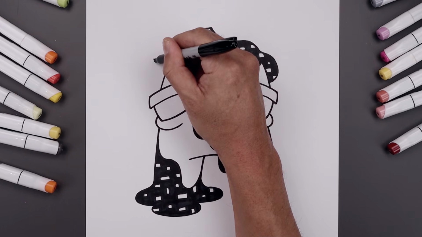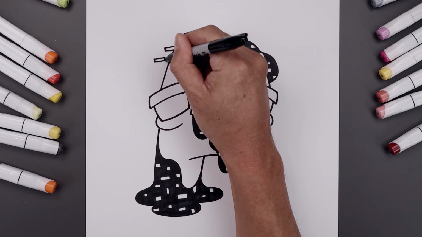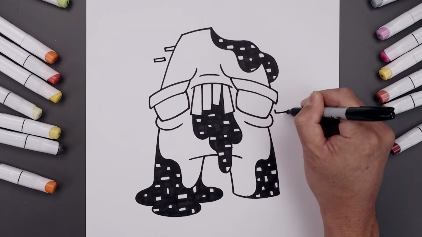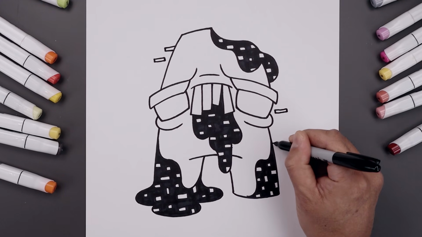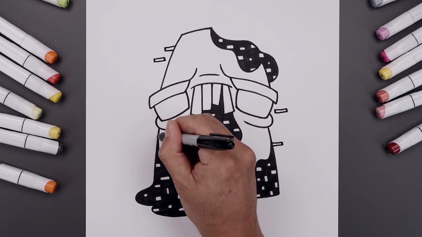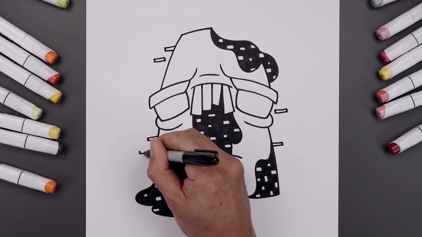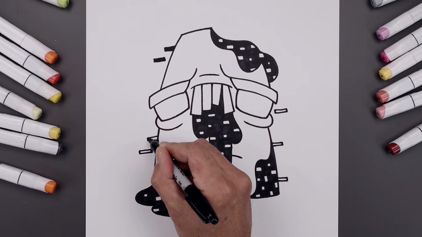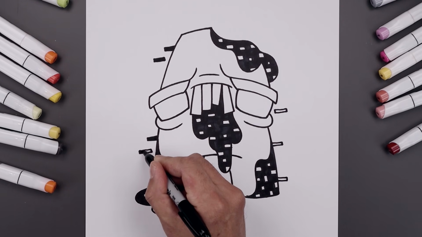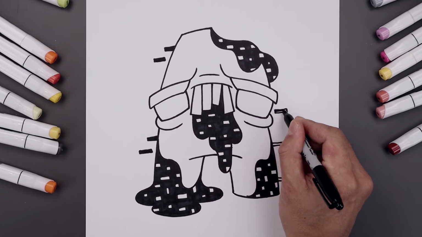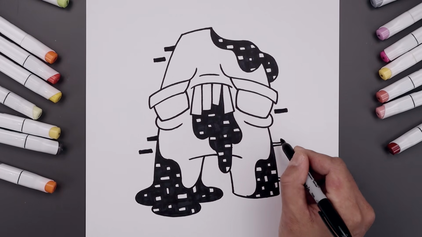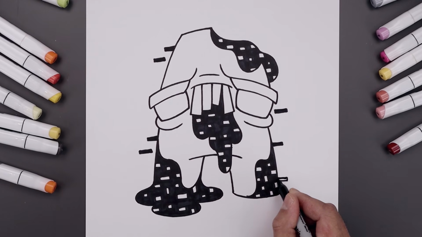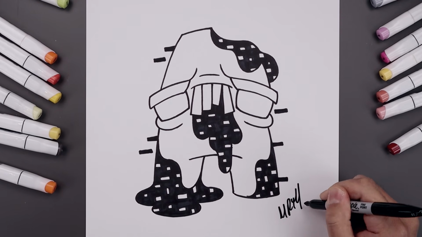Now you want to extend that glitch effect coming out from the side of the body. And then we'll fill those in black. And we'll finish off by signing our art and adding a splash of color, and that's pretty much it.